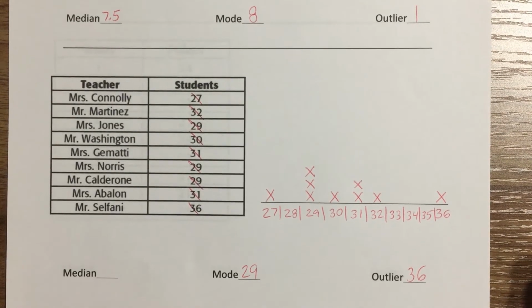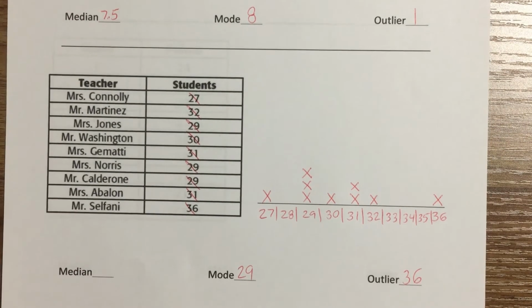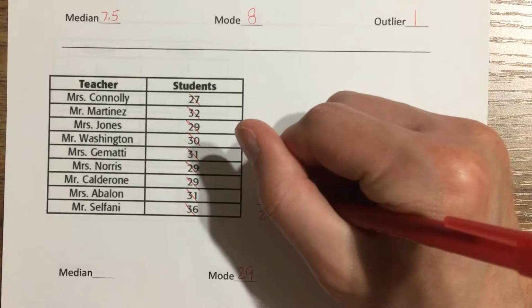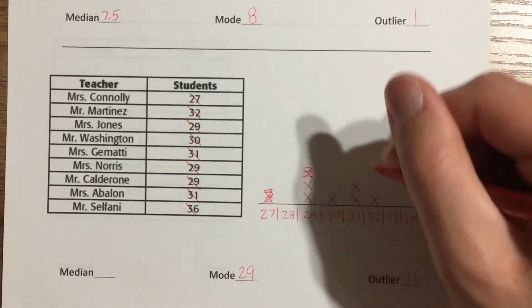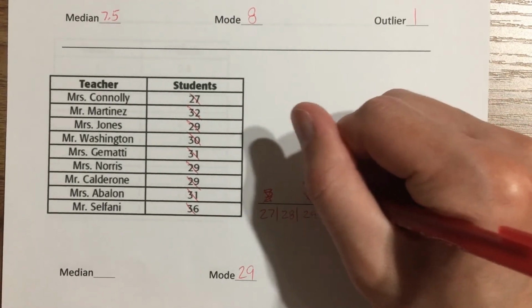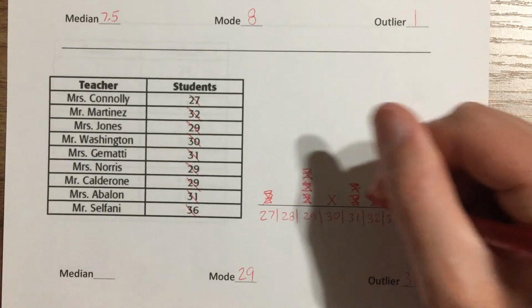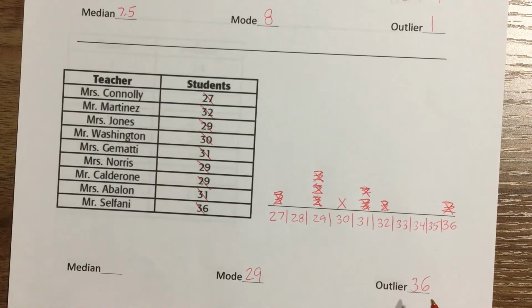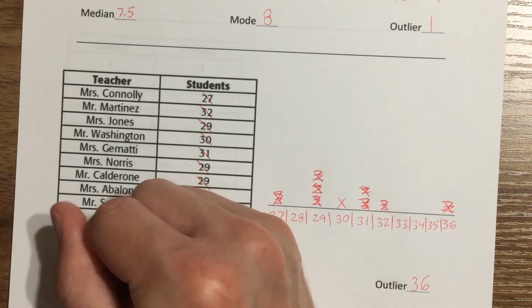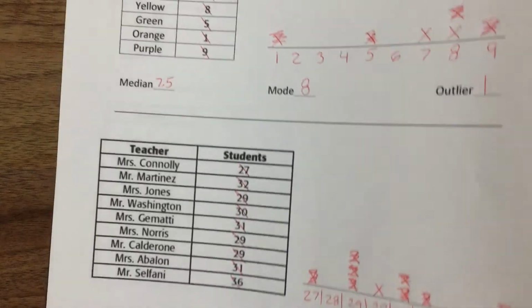And then our median, once again, if we create a line plot, we get to destroy it. So let's do that. Let's destroy it. Smallest number, biggest number. Smallest number, biggest number. Smallest number, biggest number. Smallest number, biggest number. We have 1 number left right in the middle, and it happens to be 30. Beautiful.